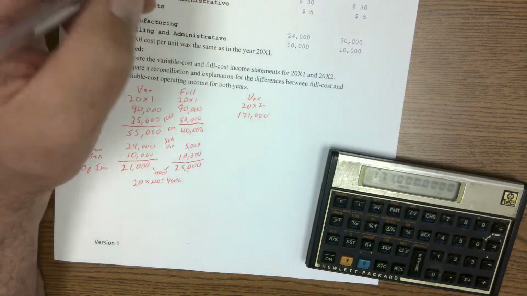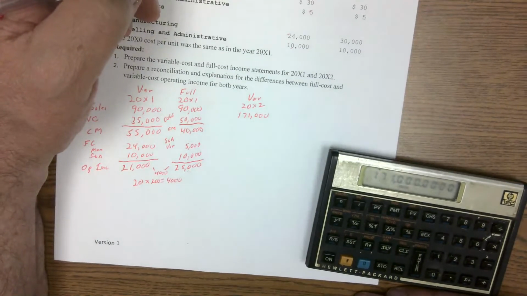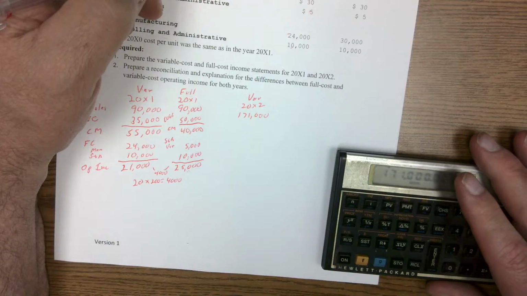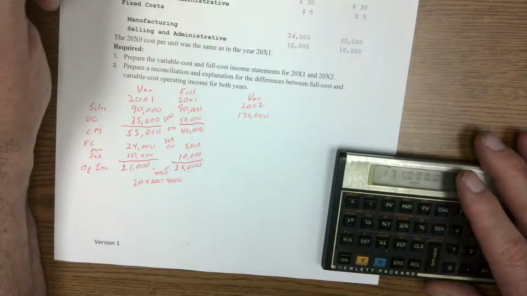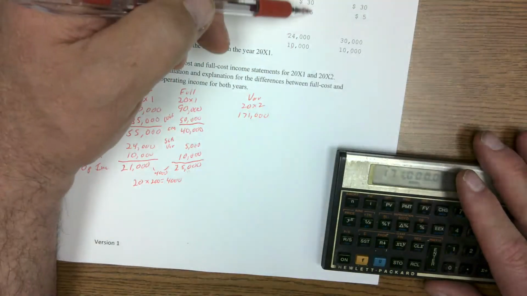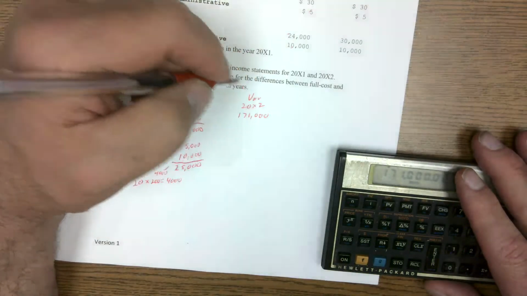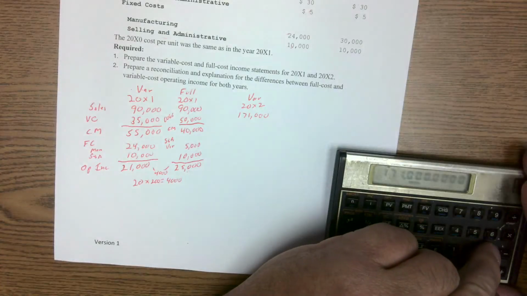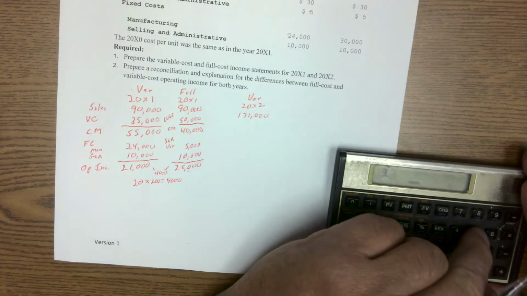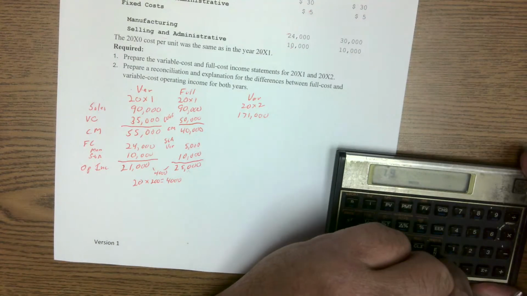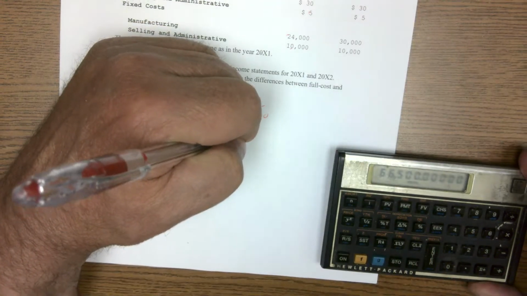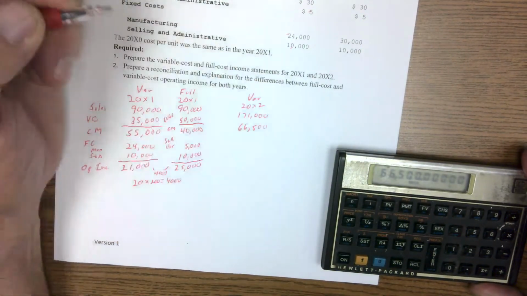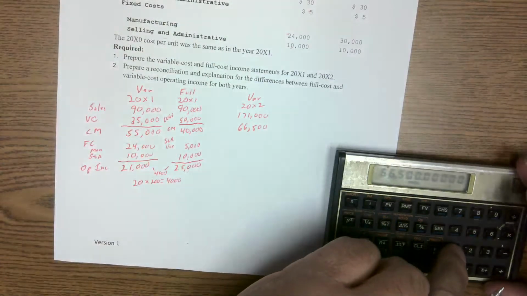So we're in the ballpark, it looks like. And then we need our variable costs. So our variable costs are 30 and 5, same as before. So 35 times 1,900 is 66,500.